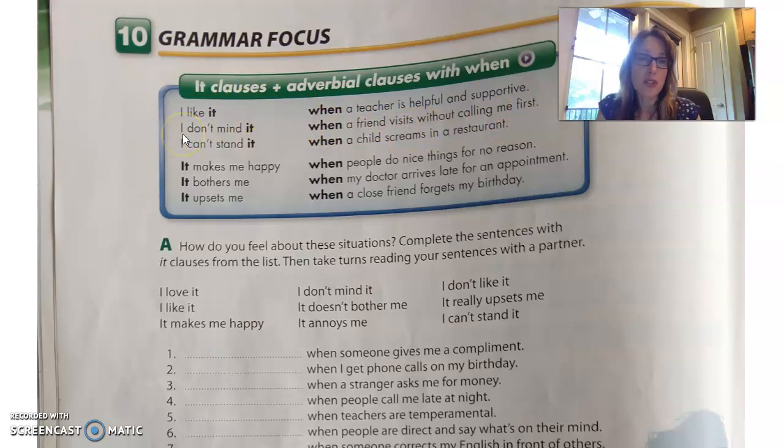I don't mind it when a friend visits without calling me first. If you're not sure what I don't mind means, it means it's okay. So it means it's okay when a friend visits. And this one: I can't stand it when a child screams in a restaurant. Now this phrase, when you can't stand something, it means you hate something. Now, there would be no space in a real sentence. Just put it together. It's one sentence, not two.